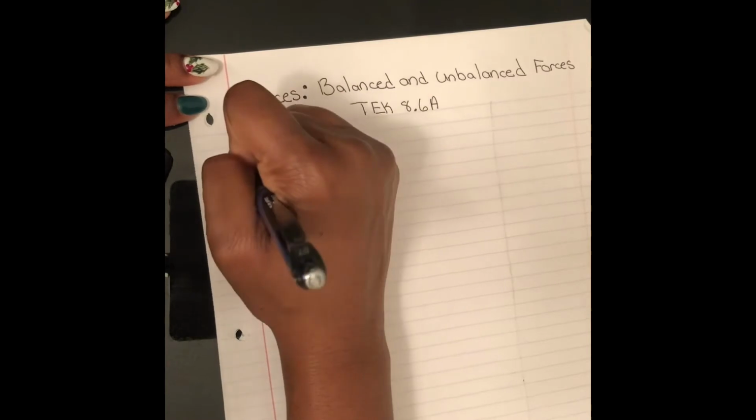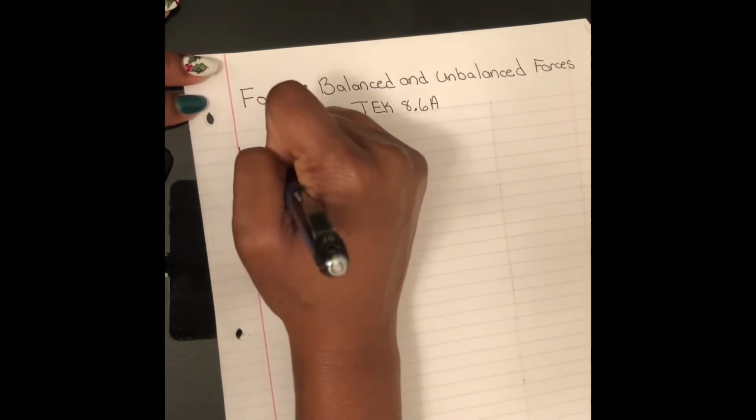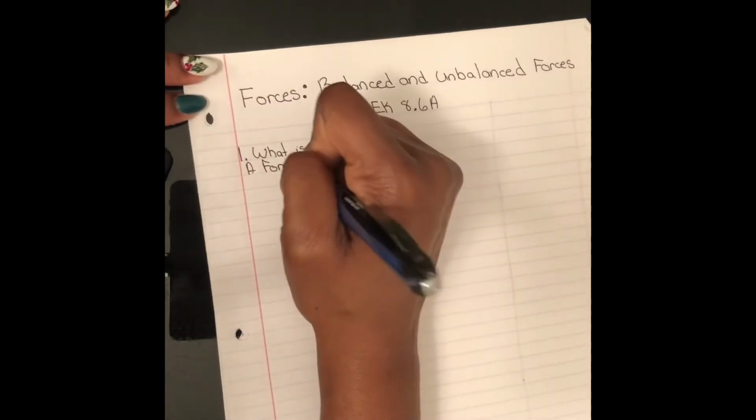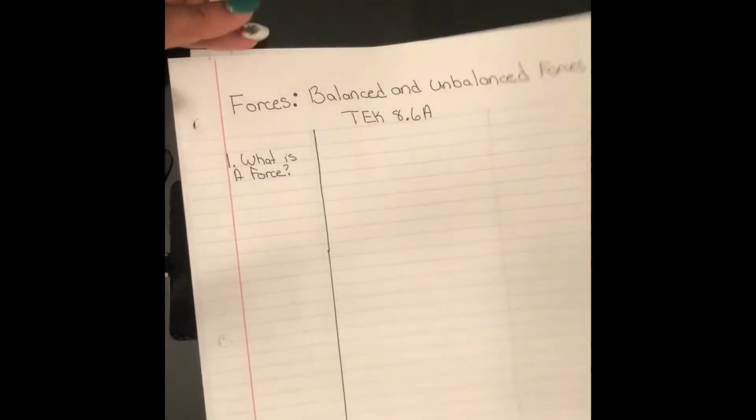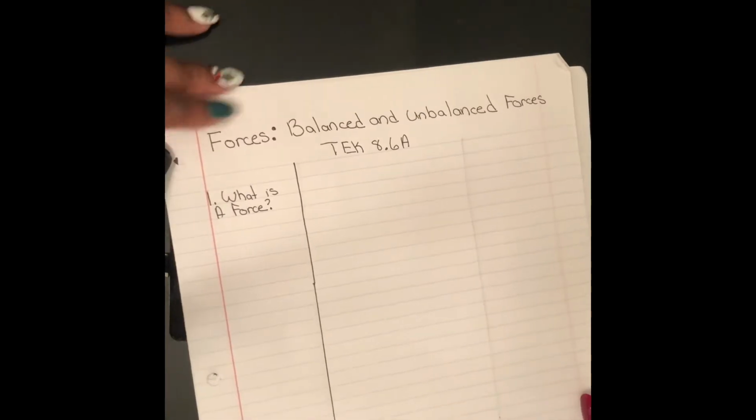What is a force? If you know from Cornell notes, the questions always go on your left side and the answers go on the right side. So what is a force?